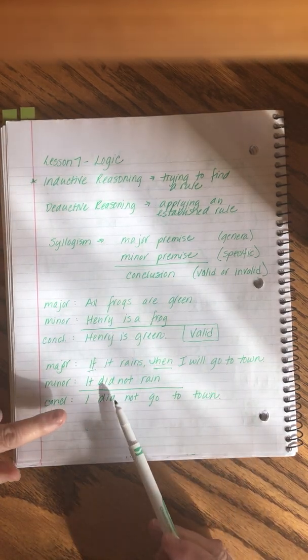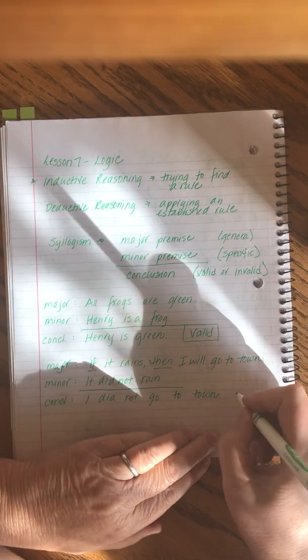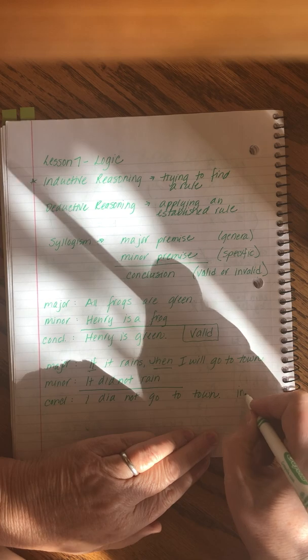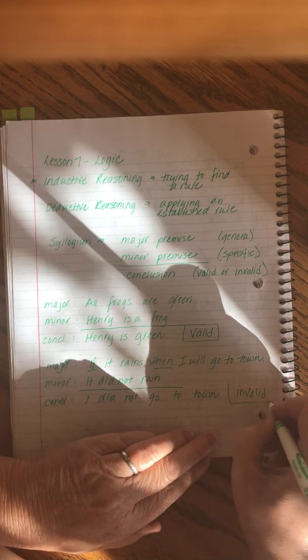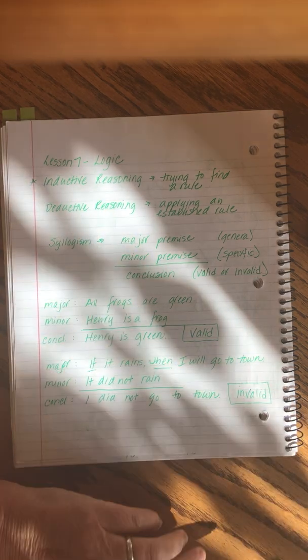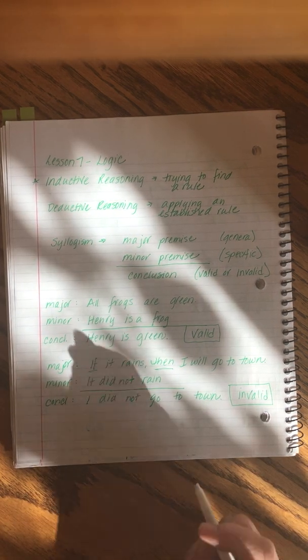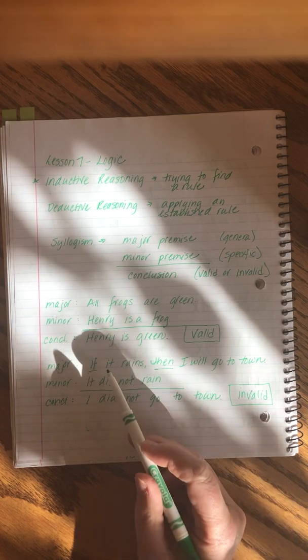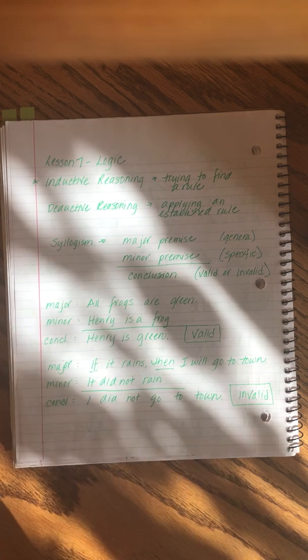So this does not flow. The major and minor premise do not give us a valid argument. So this is an invalid syllogism. Right? These things are syllogisms. All right, so this one is invalid because the major premise does not address what's happening in the minor premise.